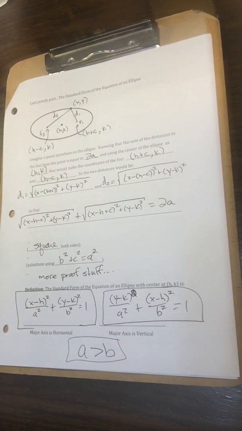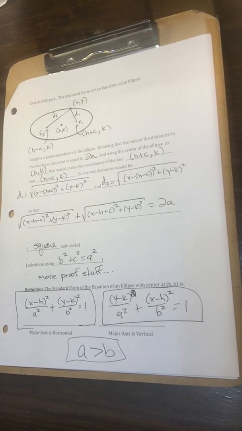All right, woo, that's a lot of stuff. I went through that pretty quick. Let's go to the next page and see what we can do with this hot mess, okay?